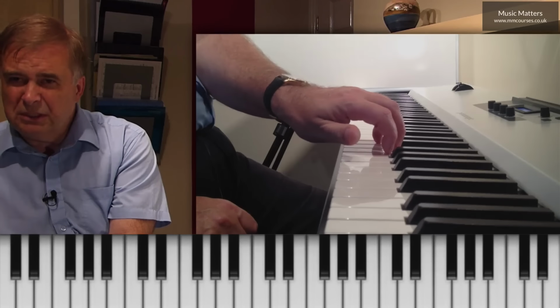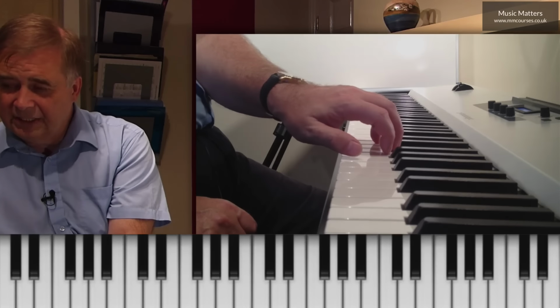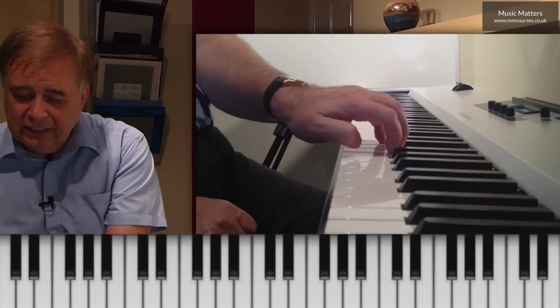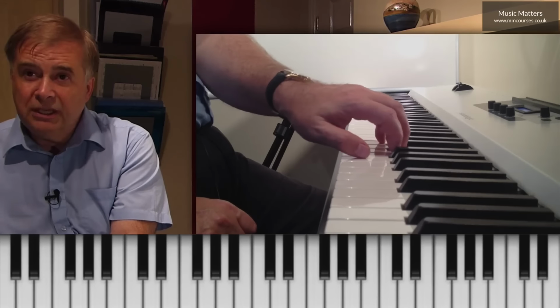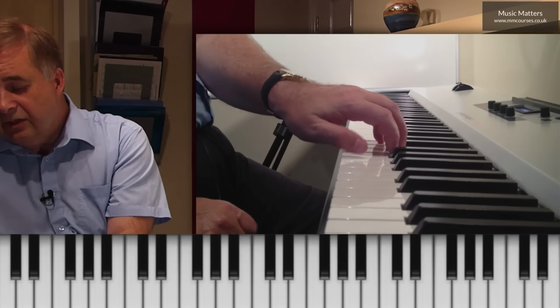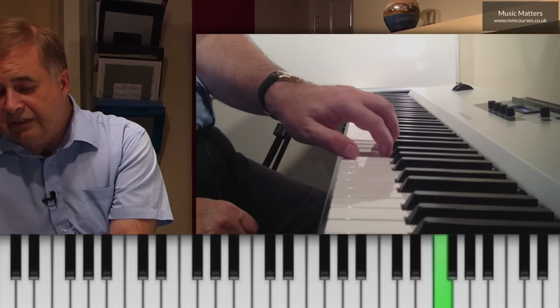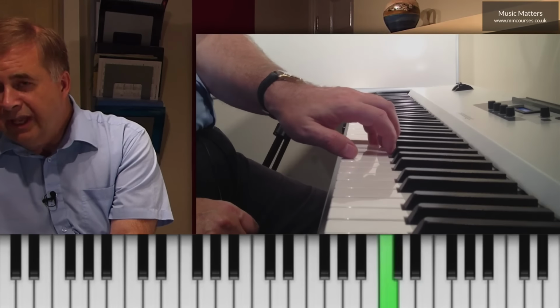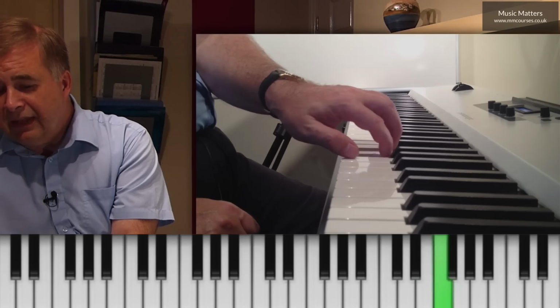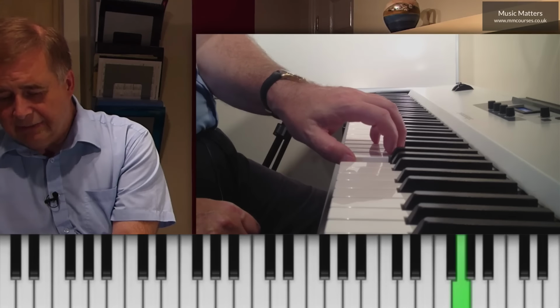You don't want your thumb to be pushed out and stretched like that. You don't want it to be locked in like this. You just want it comfortably relaxed in the middle there. So the thumb can just play on the side of the thumb, and then these other fingers can work on their fingertips. And that will be the easiest way to play.